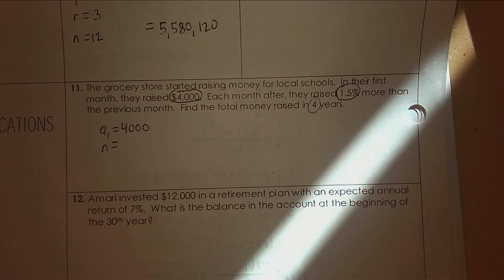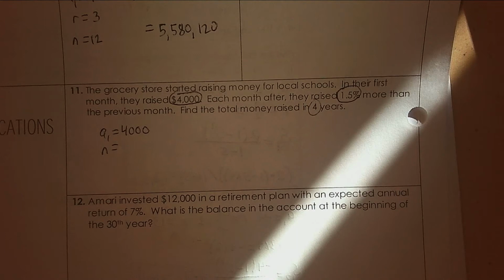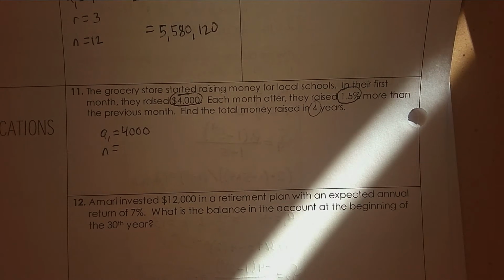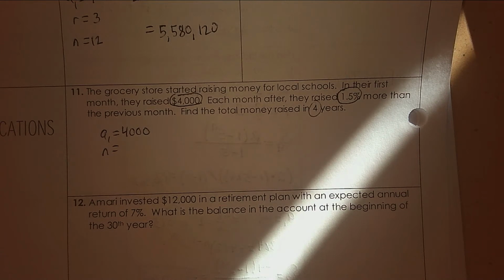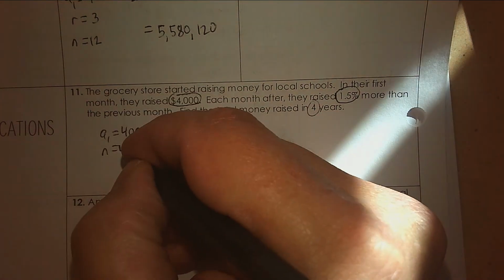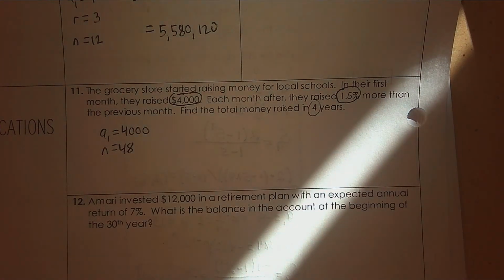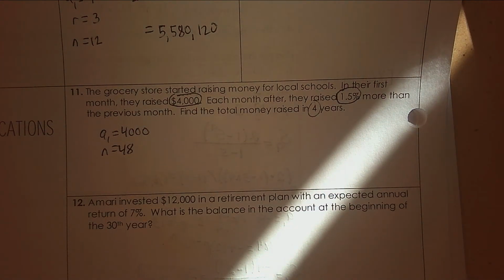4,000. Can you be careful first with what n equals? Are you thinking with me? Try not to quit on me. In 4 years, and that's every month. So in other words, I need to know how many months are in 4 years. So did you see how you had to be careful with the units? Like every month and then 4 years, you have to multiply 4 times 12.